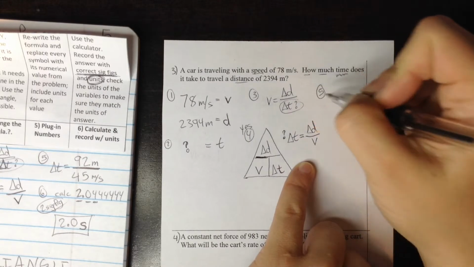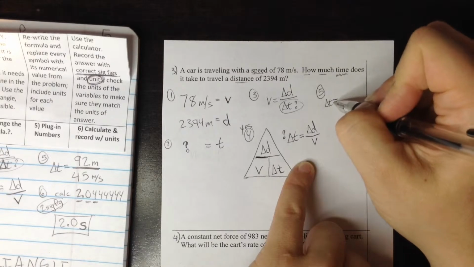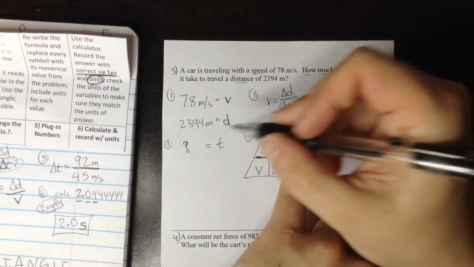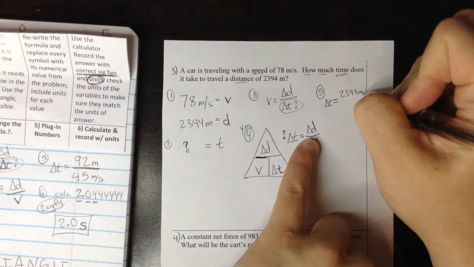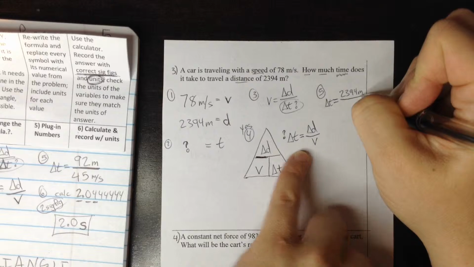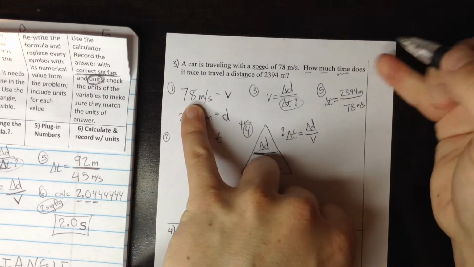Step 5, plug in the numbers. So T is equal to, instead of writing D, we're going to write 2,394 m over V, 78 m/s.